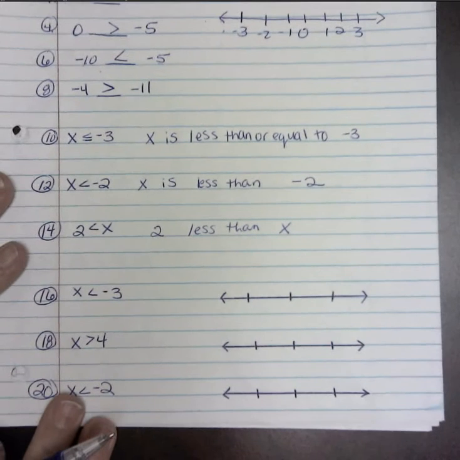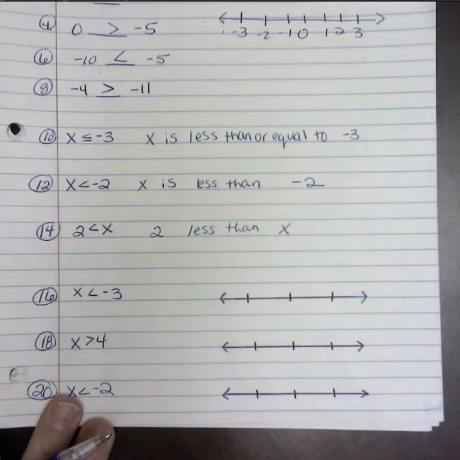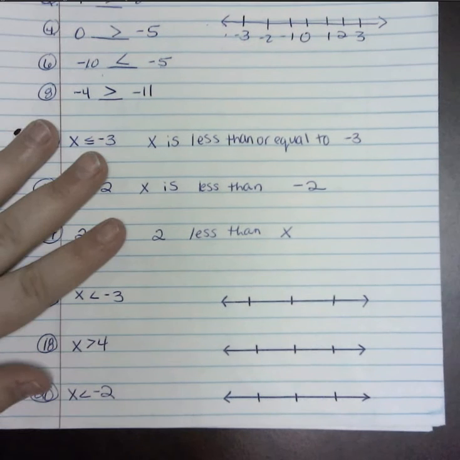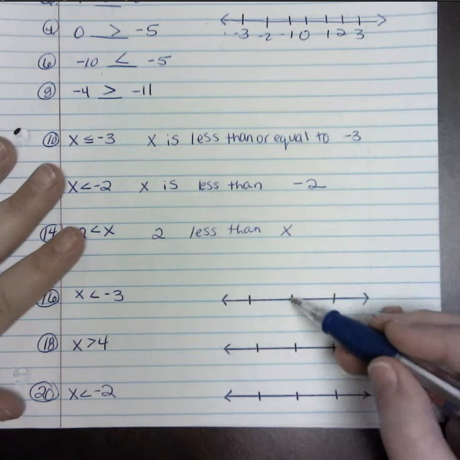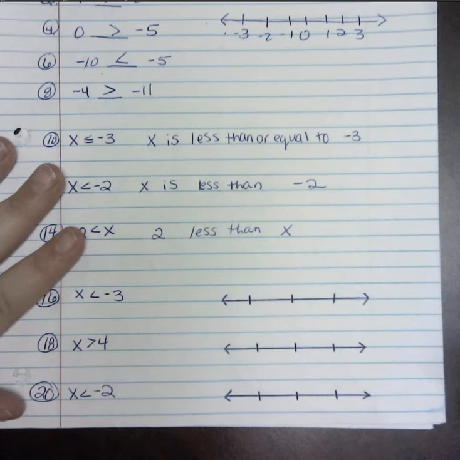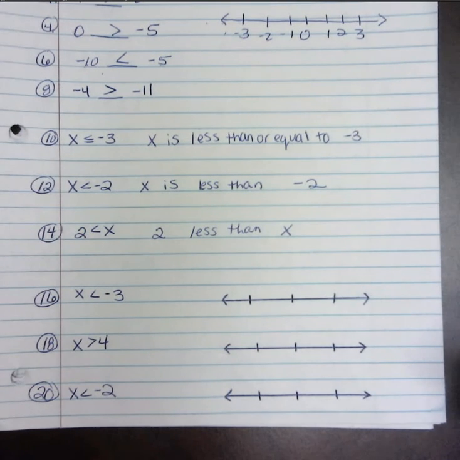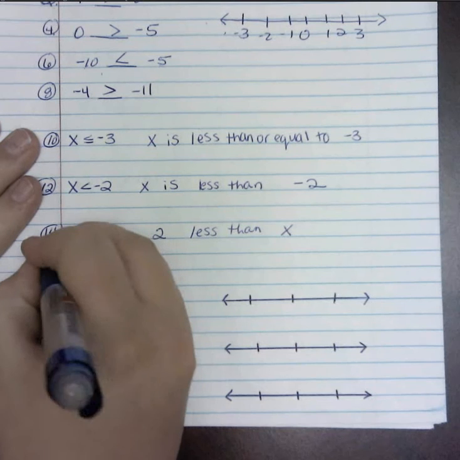We have x is less than -3. So the first thing we need to do is actually put numbers down here on our tick marks. You must have at least 3 points on your graph for me to accept it. I'm going to write it down because it's so important.